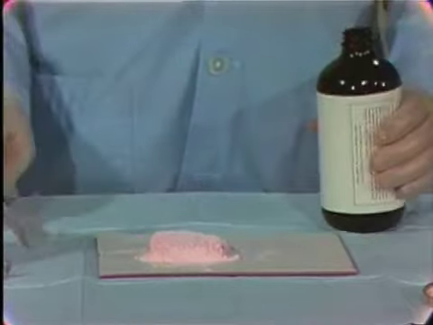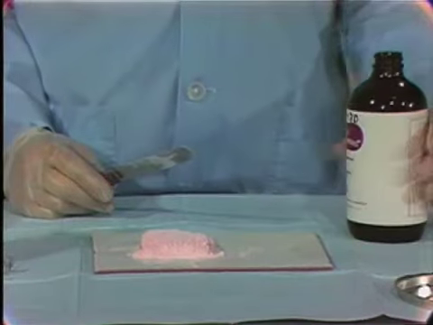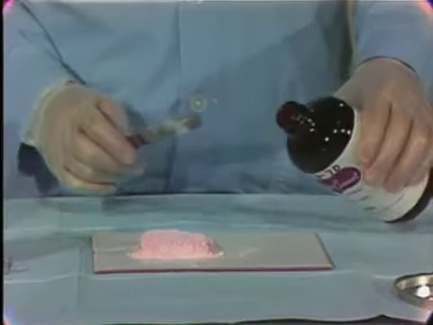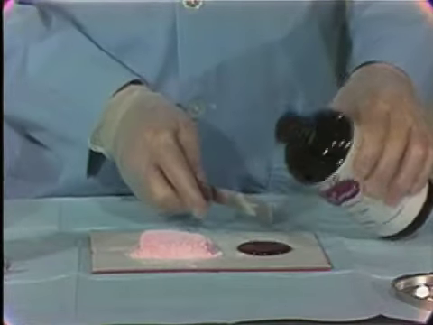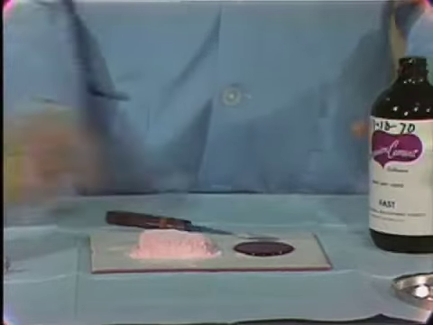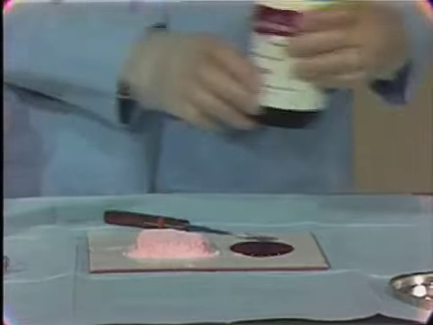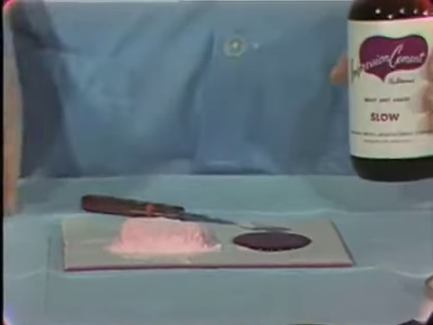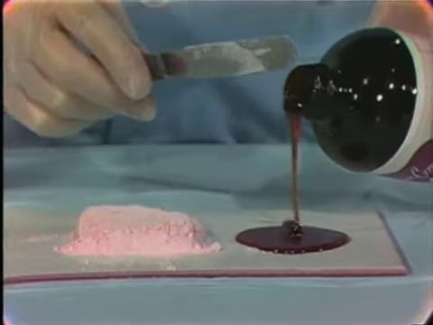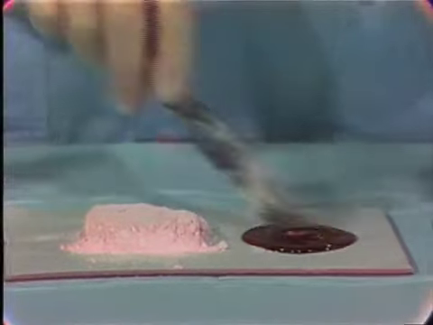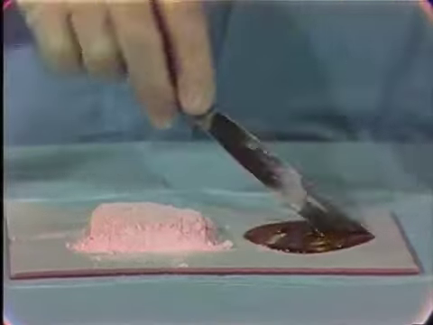Now, for routine conditions of temperature and humidity, we would use about 75% fast liquid and 25% of the slow liquid. So we'd pour out an area of liquid. That's the amount of fast liquid we need, and then we can pour out the 25% slow, and mix the two together. Now the patient should be ready.